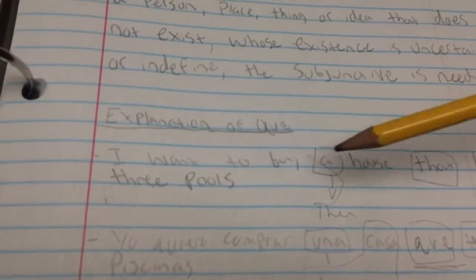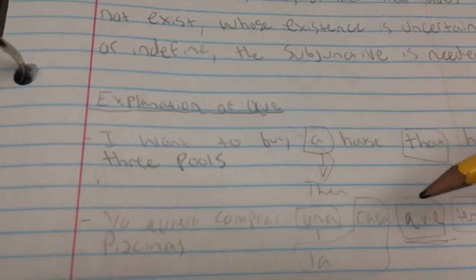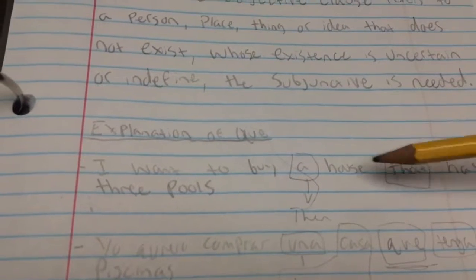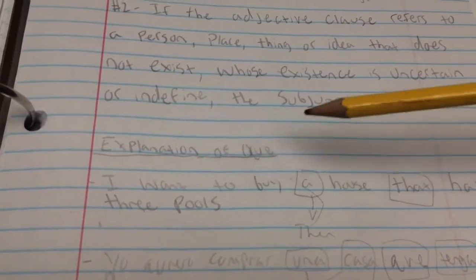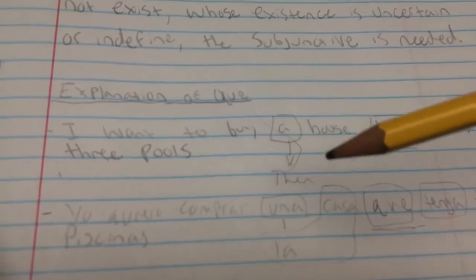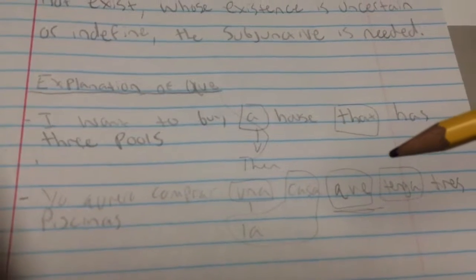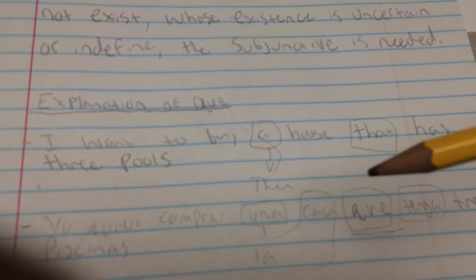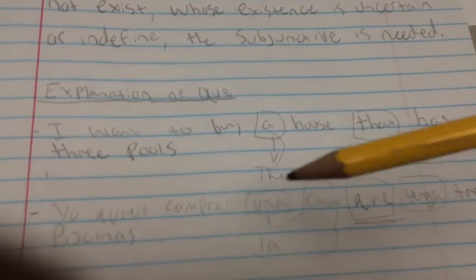Here's the explanation of que. In English, que would mean that for these subjunctive sentences. So the sentence would be, I want to buy a house that has 3 pools. In Spanish, it would be, Yo quiero comprar una casa que tenga 3 piscinas. Que is that, so it would be, I want to buy the house that has 3 pools.